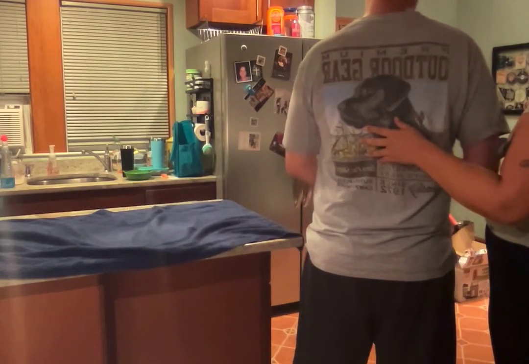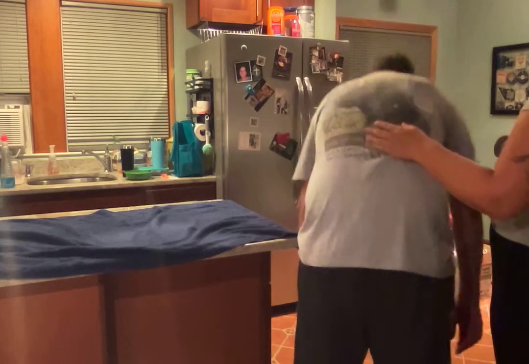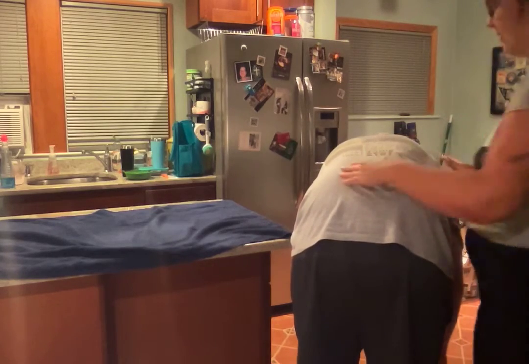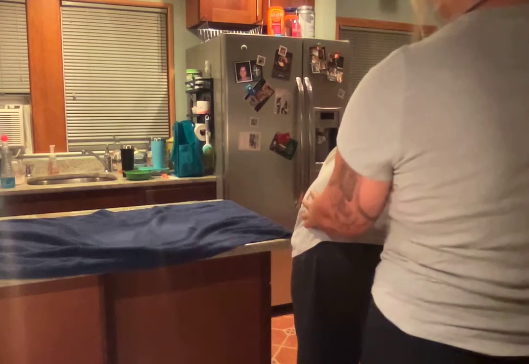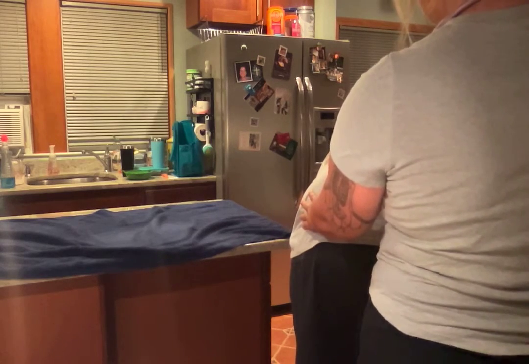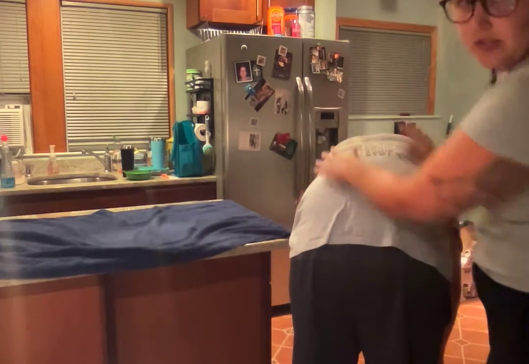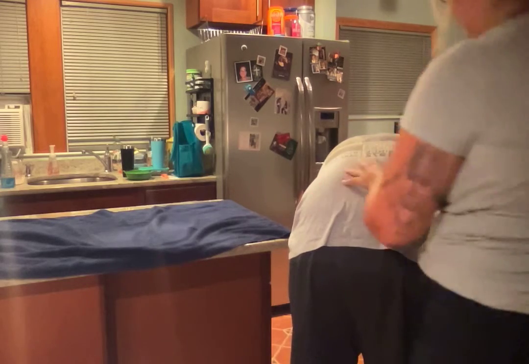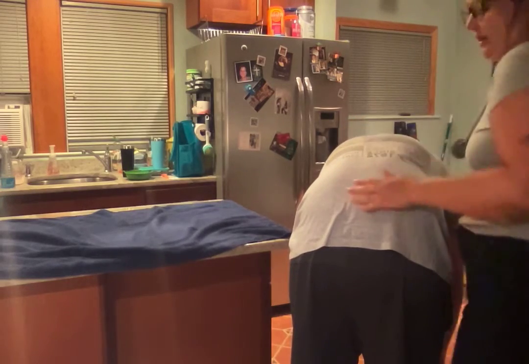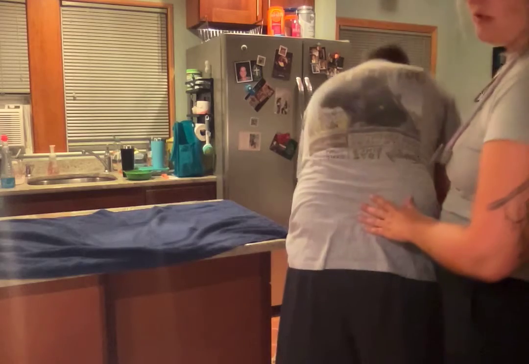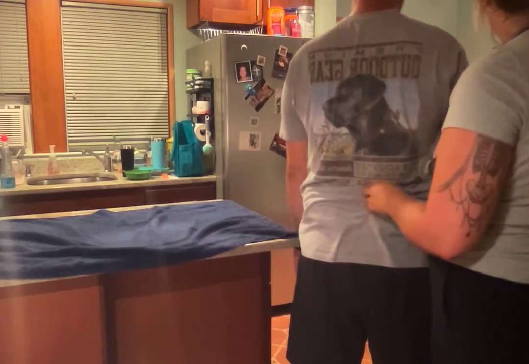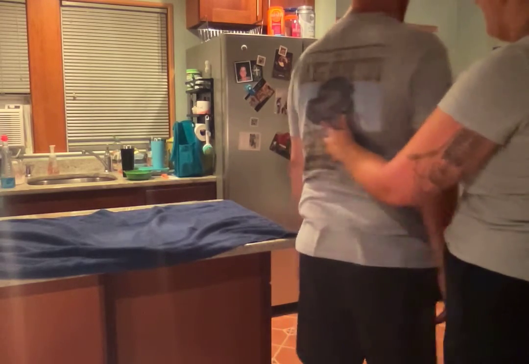Yep, and I'm going to have you bend over. Good. All right, so I'm looking for any signs of scoliosis. And I see his hips and his shoulders are even with dorsiflexion, which is good. That means that there's no indication of scoliosis.